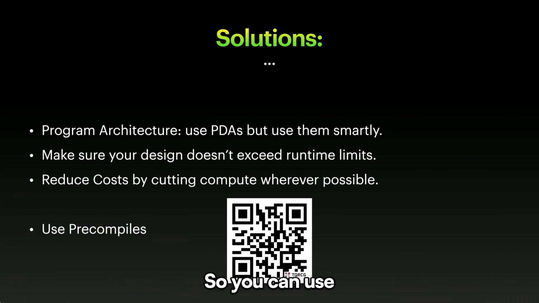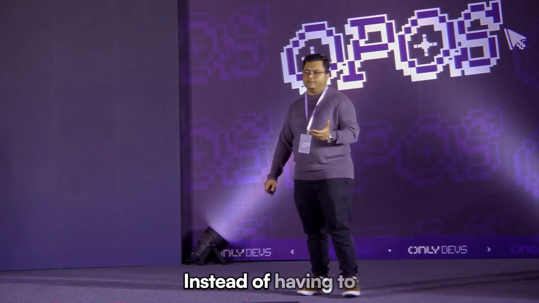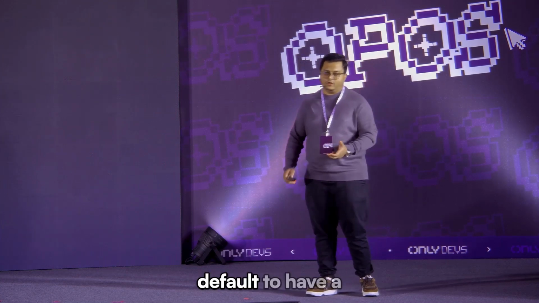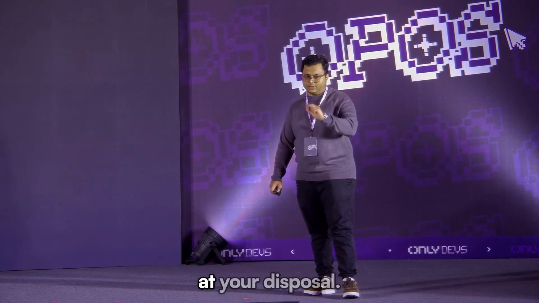So you can use instruction introspection combined with precompiles to have conditional flows. The way we use it is price messages, right? Instead of having to update the oracles all the time, you can use this as a default to have a backup price message or maybe an updated price message verified via precompiles at your disposal.